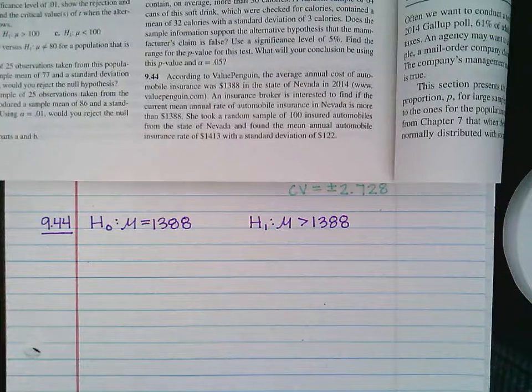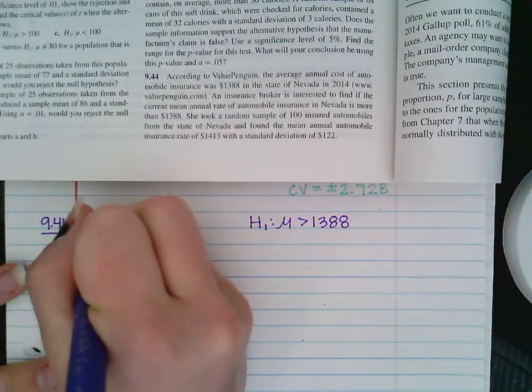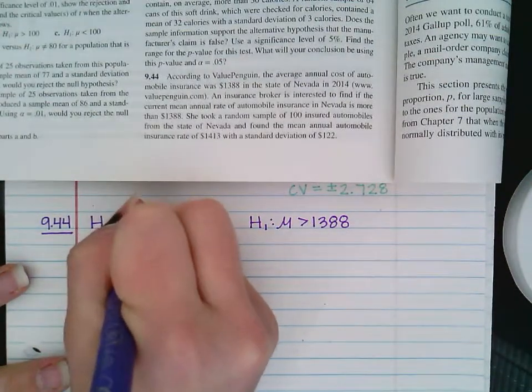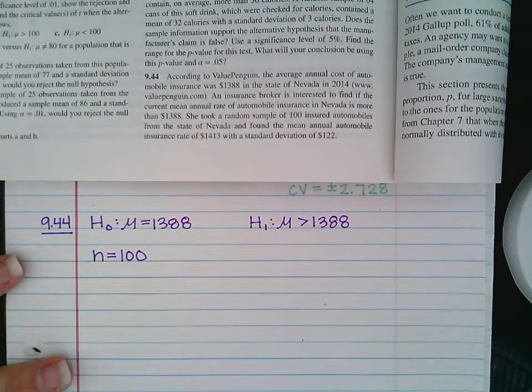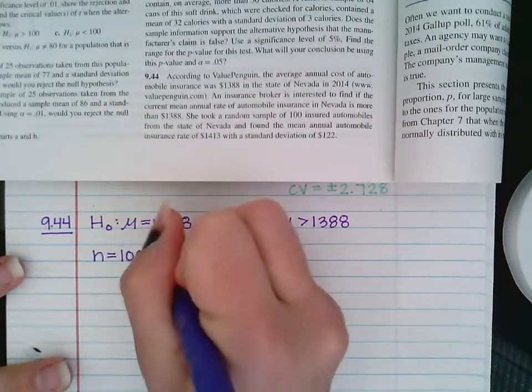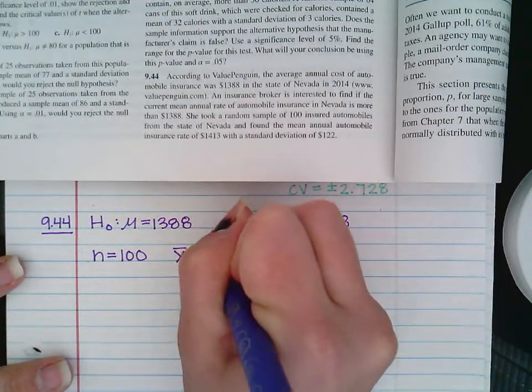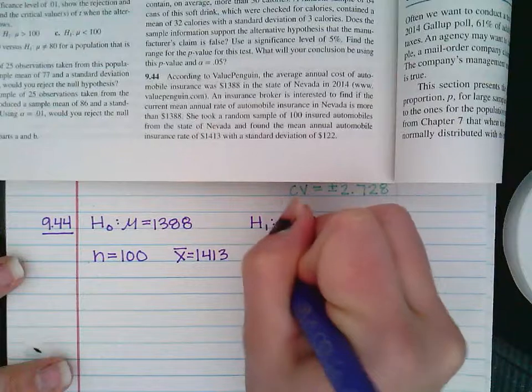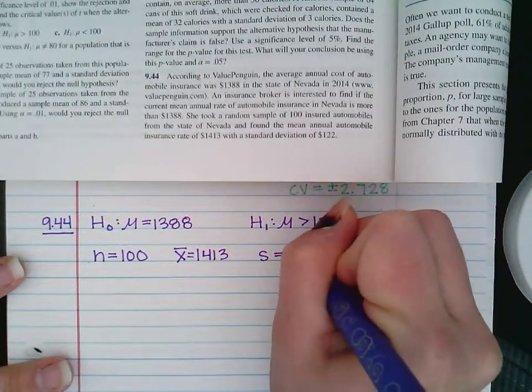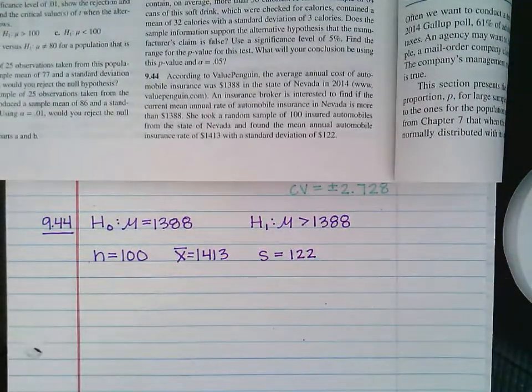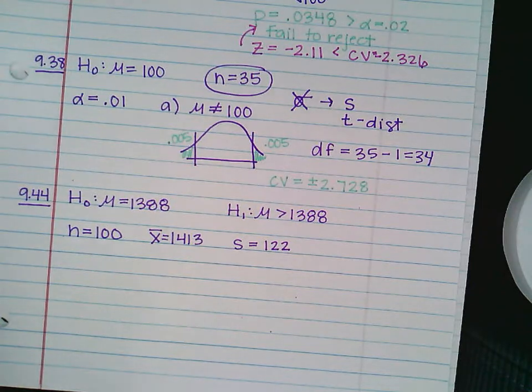Okay, she took a random sample of 100 insured automobiles, and she found in that sample that we have a sample mean of 1413 and the sample standard deviation is 112. Okay. Part A wants us to use the critical value method under an alpha level of 0.01 in order to figure out if the rates are now higher.